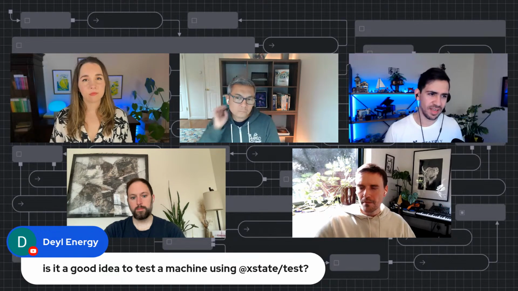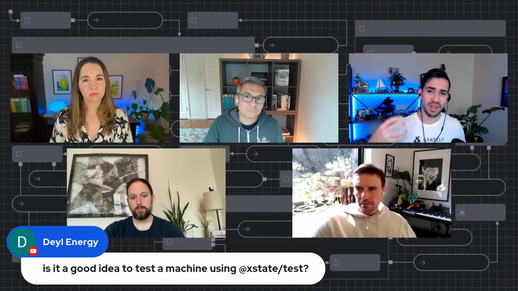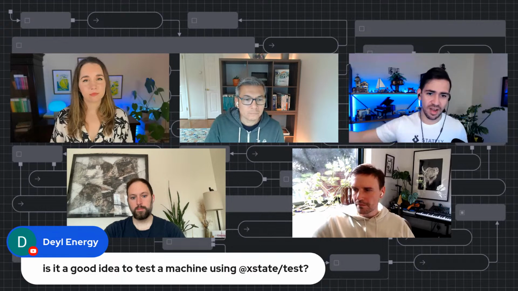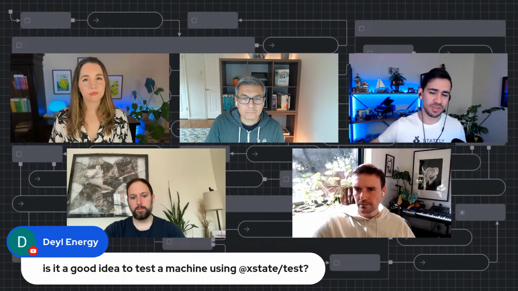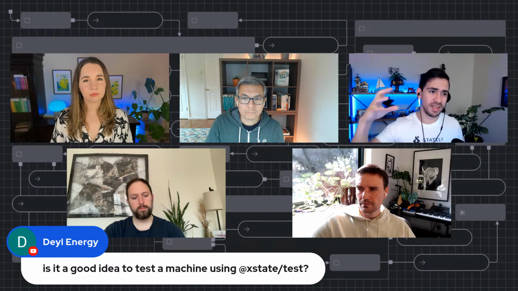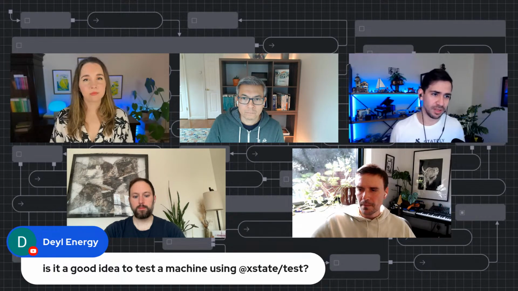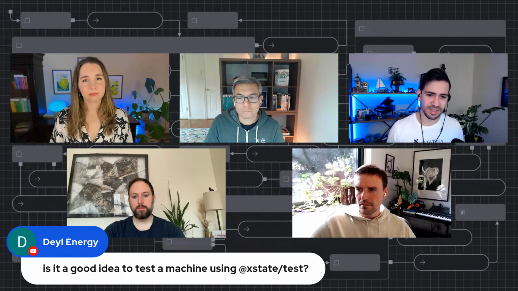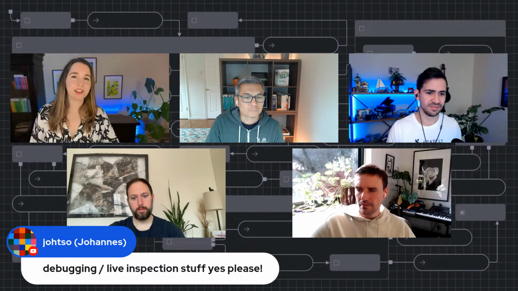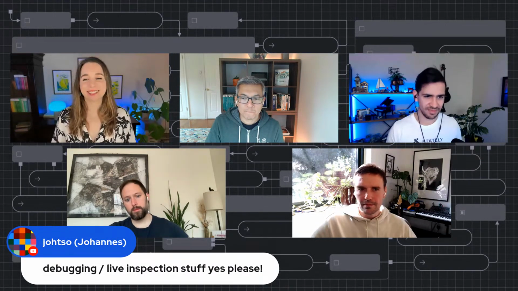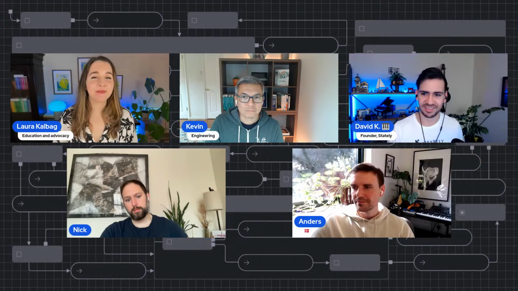Before, I used to say that XState test was really only useful to use machines to test other things, but now we're seeing a lot of use cases where people want to test the actual machines using the auto-generated capabilities of model-based testing and XState test. So that is something that we have to consider for future versions of XState test. Good to know. Johanna says, debugging and live inspection stuff, yes, please. Yep, we'll definitely have more of that.